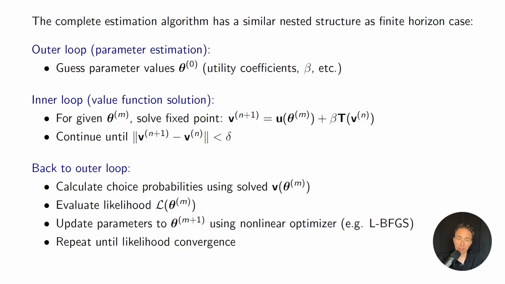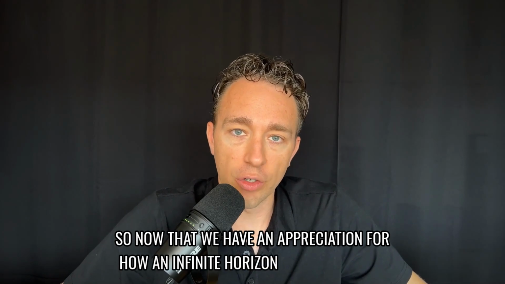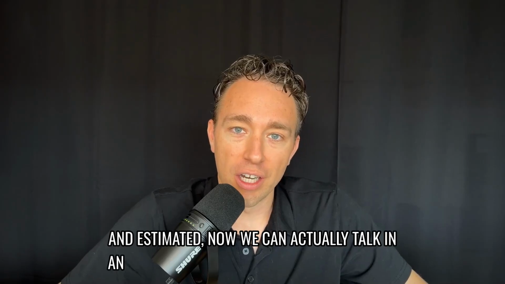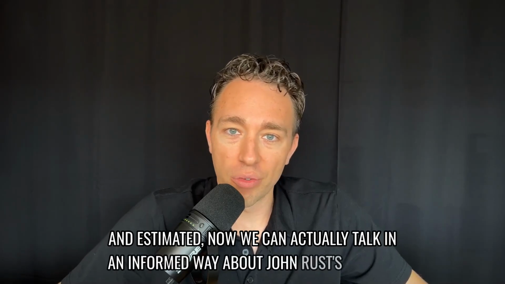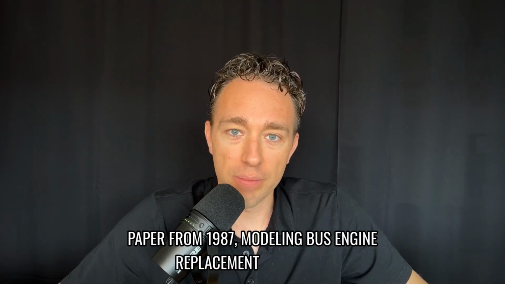So this algorithm was made popular by John Rust's work, and it's also called the nested fixed point algorithm, or NFXP, because it's got this fixed point iteration in the inner loop. So now that we have an appreciation for how an infinite horizon model is solved and estimated, now we can actually talk in an informed way about John Rust's seminal paper from 1987, modeling bus engine replacement decisions.